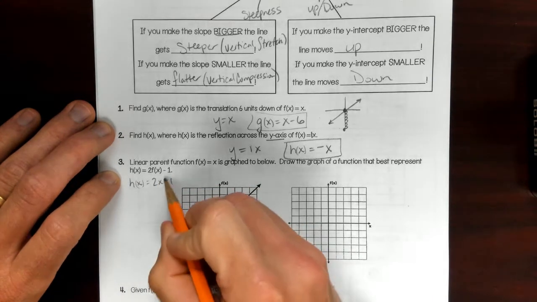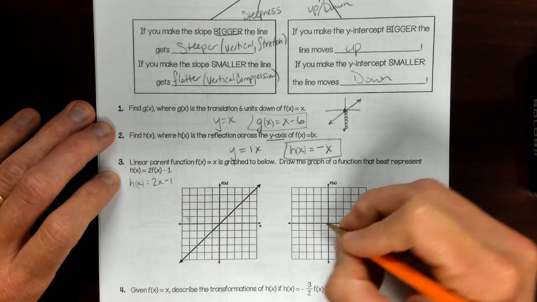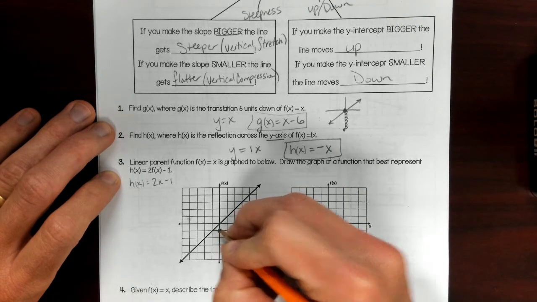Now, once again, I start with my y-intercept. My y-intercept is at -1. So I'm going to draw it on this graph. I'm going to go down 1. There's my y-intercept.